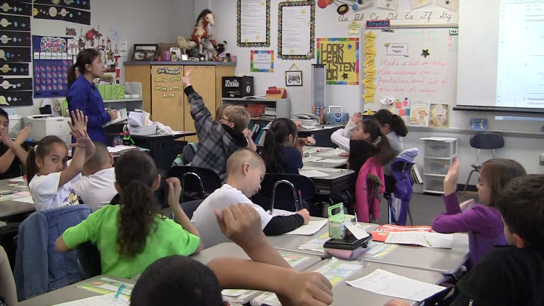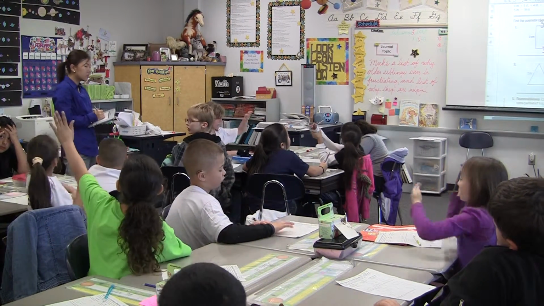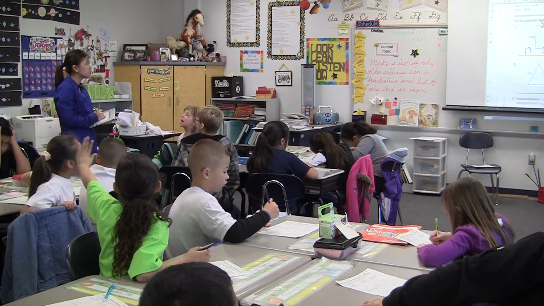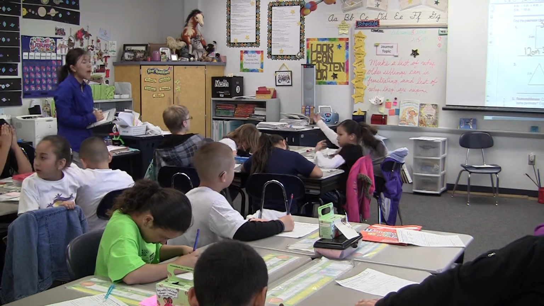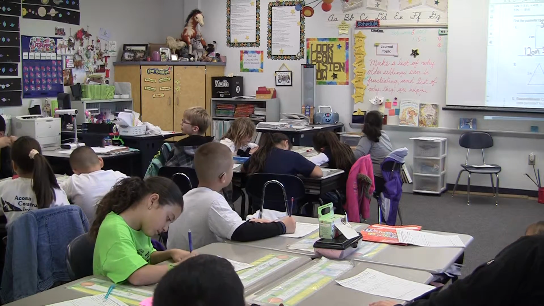Okay, so if I add them all, what is 3 plus 3 plus 3 plus 3? 12 centimeters. Is it just 12? No, 12 centimeters. Actually, did you notice for your square, it's repeated addition.